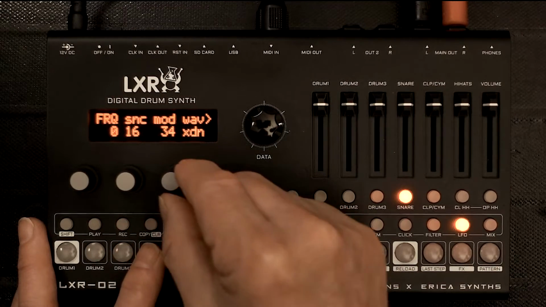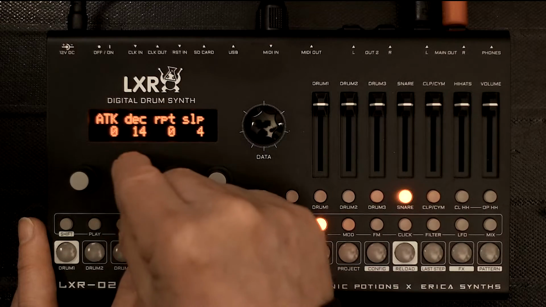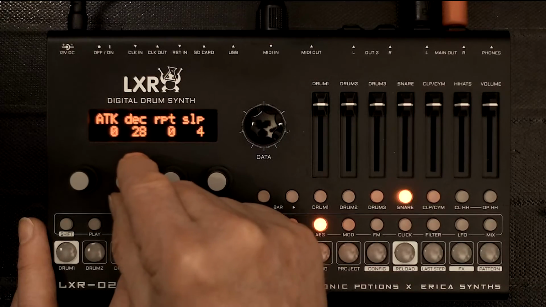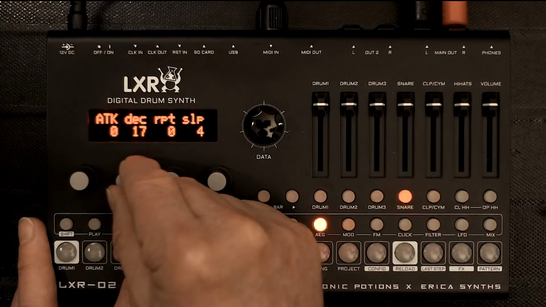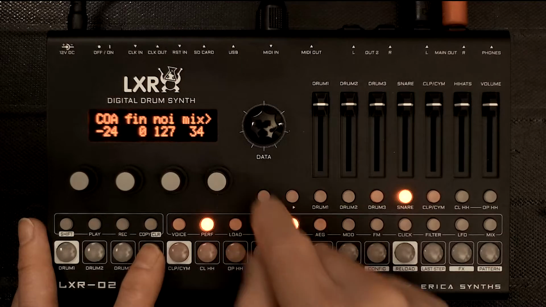We can dial that back a bit. And then if you want that little flam effect or not. And then hear the mix.